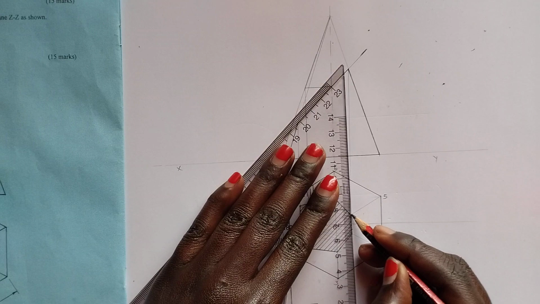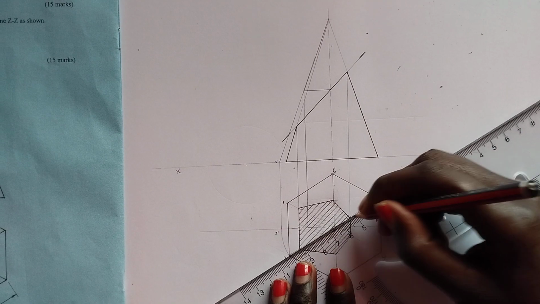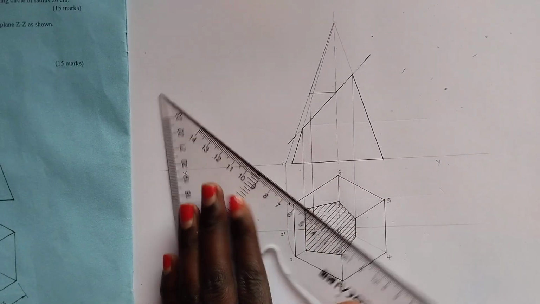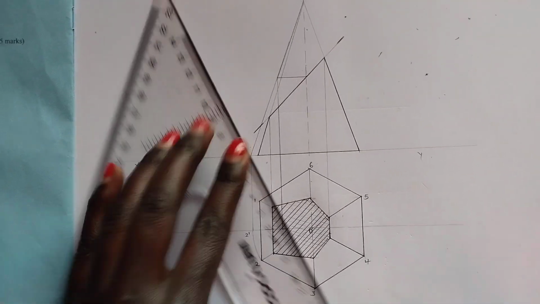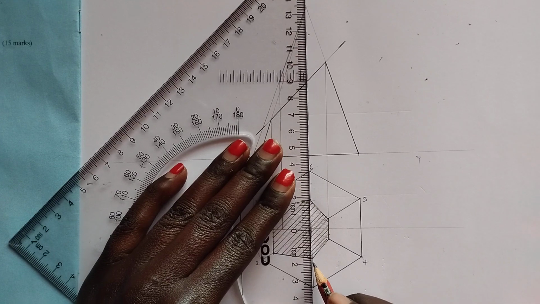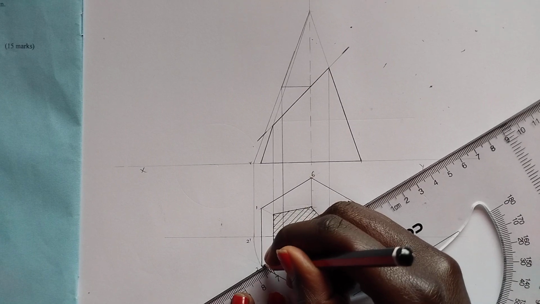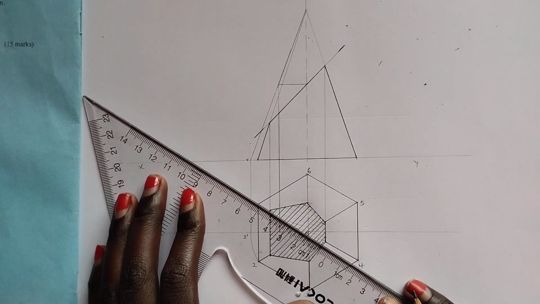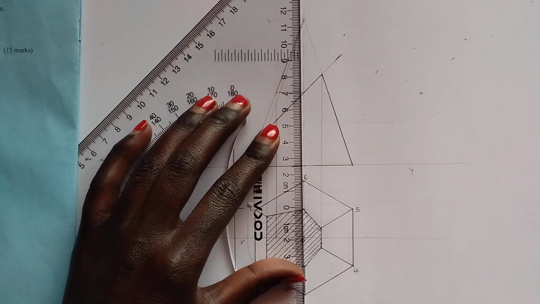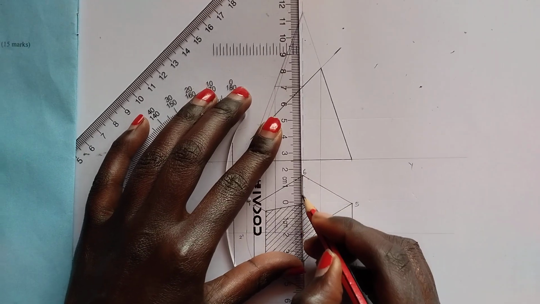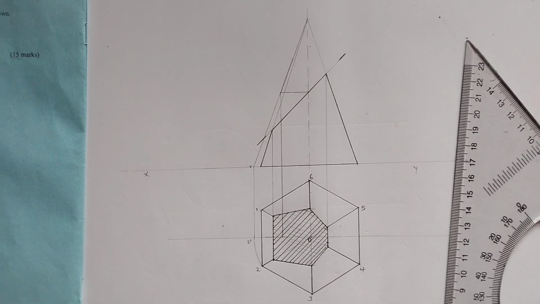So in our plan we also have this line as dark lines. So you use your HB pencil, so all these points. And finally that. So from there we are going to draw the true shape of the cut.